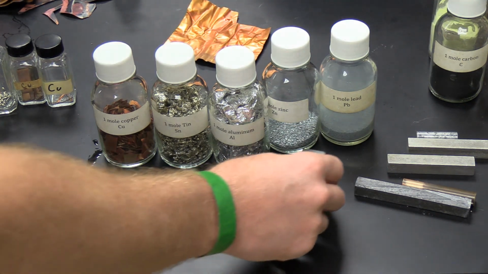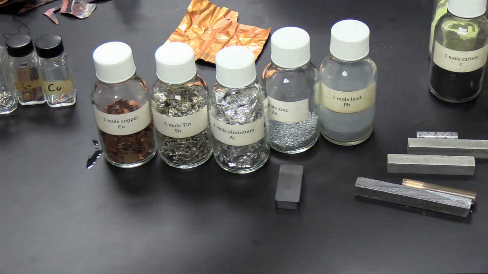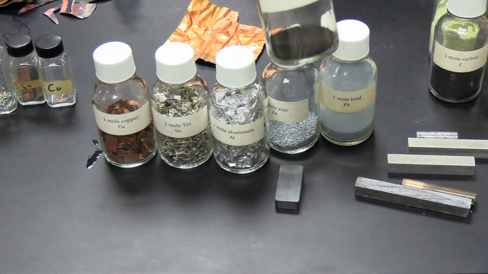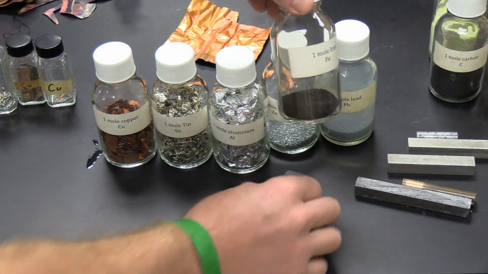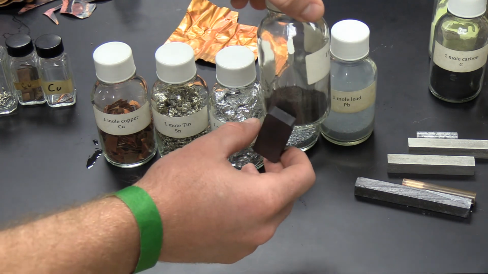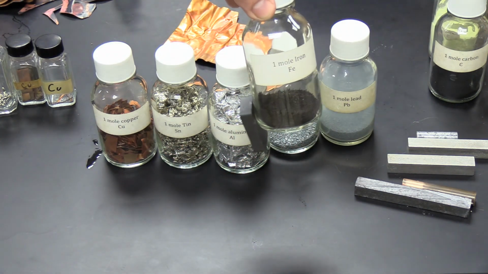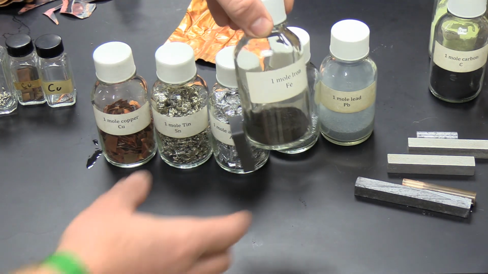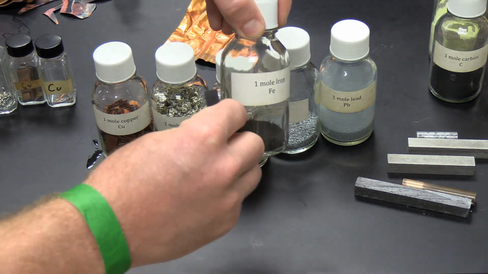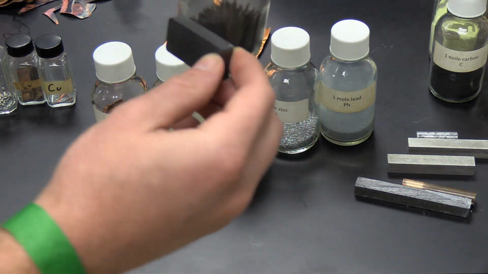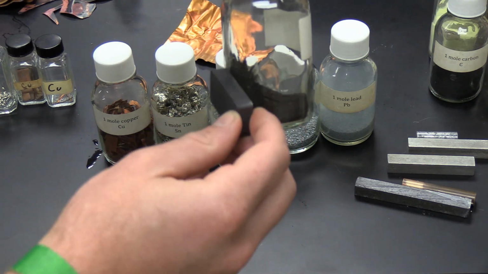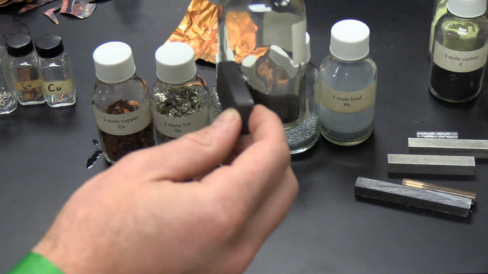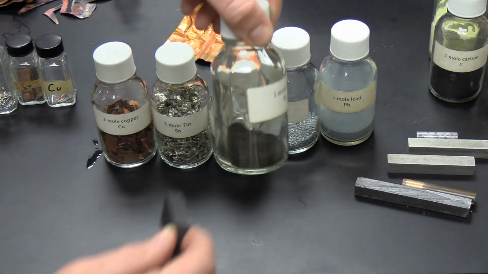None of these are reacting to the magnet, but I expected this one to. This is iron, Fe is its chemical symbol, and you can see it reacting to the magnet, reacting strongly even to this fairly weak magnet.